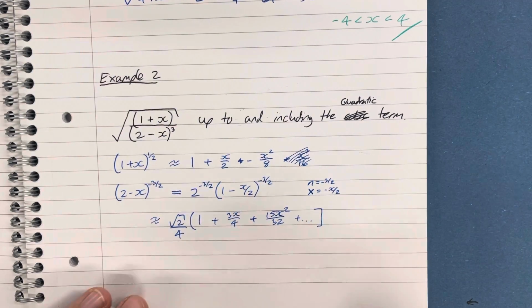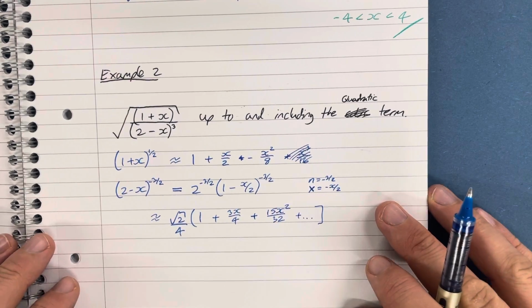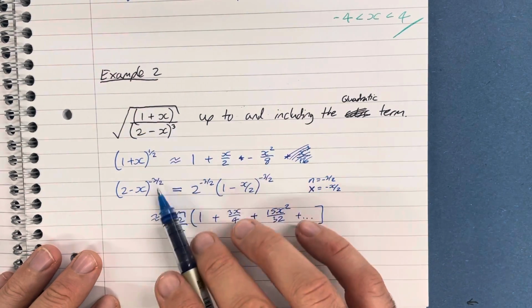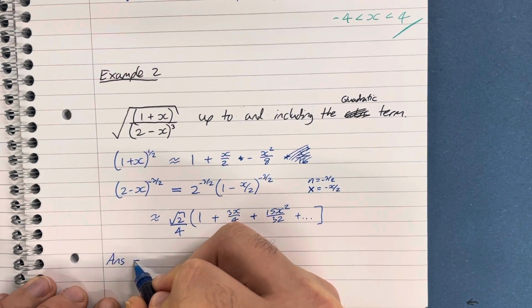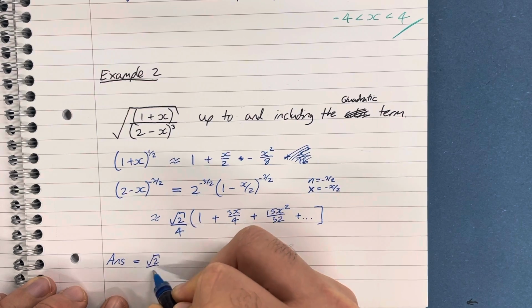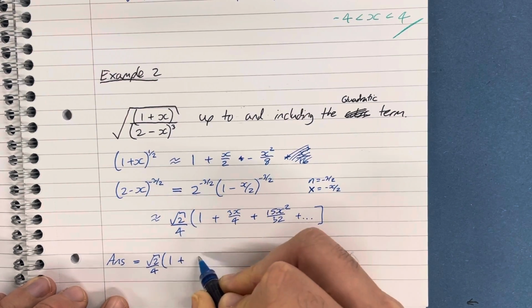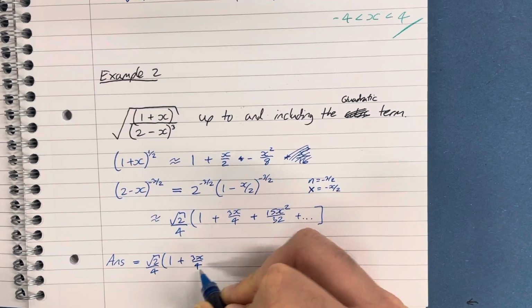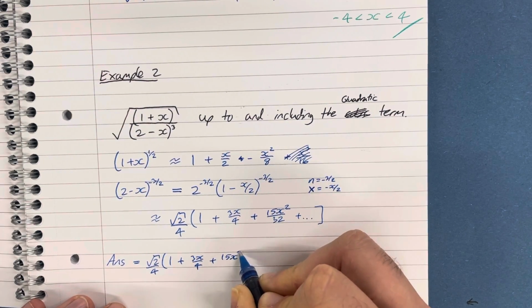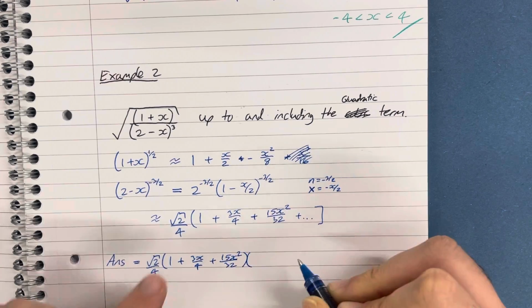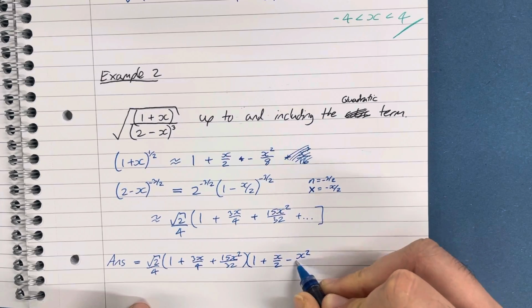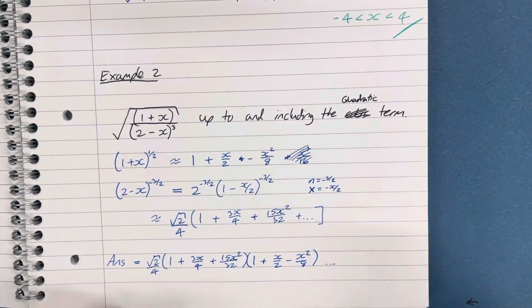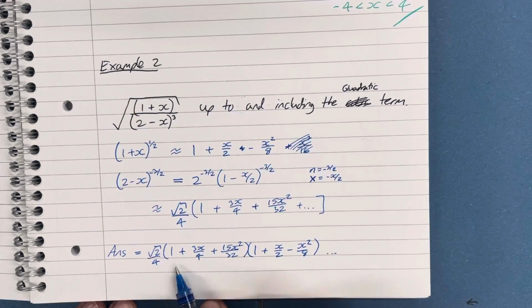And now I can bring in this. What I'm going to do instead is I'm just going to say that this is actually equal to the product of those two. So the answer to the question is going to be equal to root 2 on 4 times 1 plus 3x over 4 plus 15x squared over 32, and then times by this expansion, which is 1 plus x on 2 minus x squared on 8, okay, and so on.